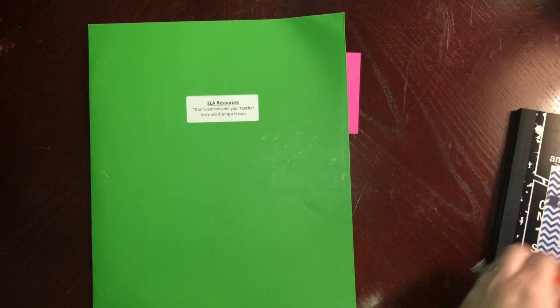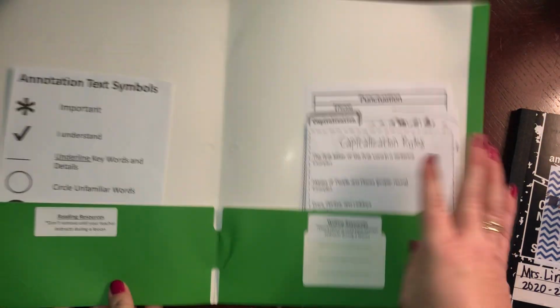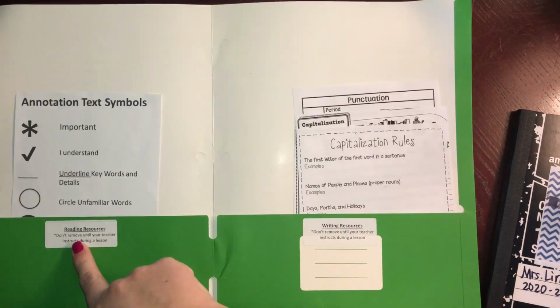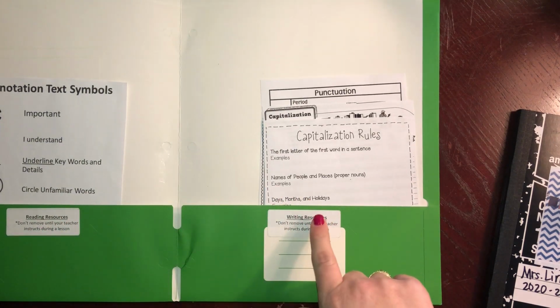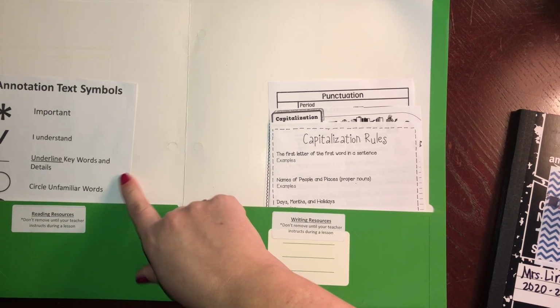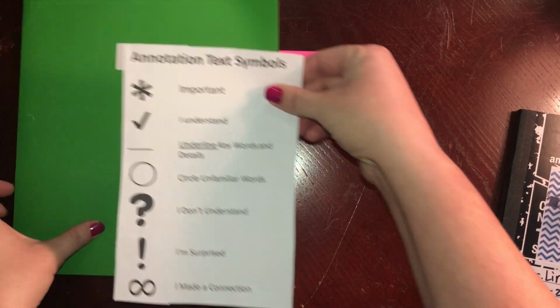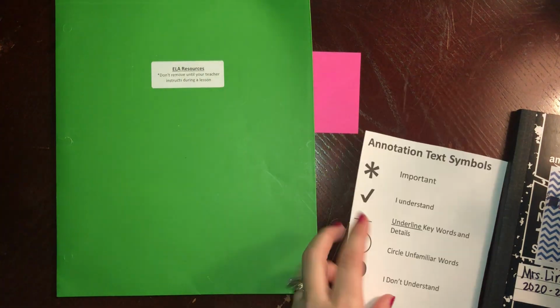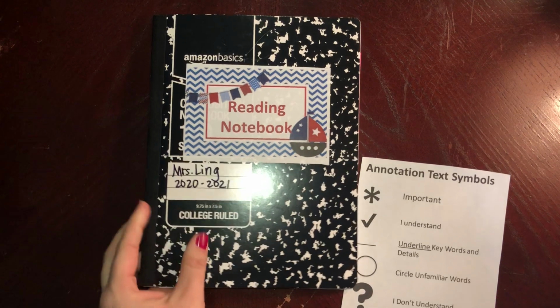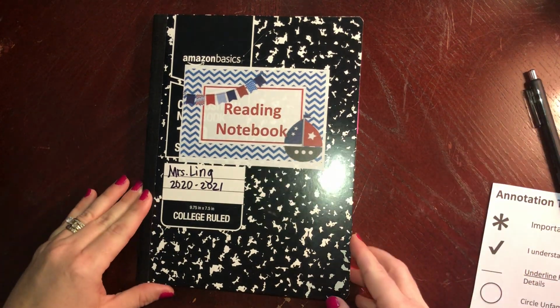So from your green folder, make sure that you've taken out all of your teach pages that should be reading and place them on the left side for reading teach pages, and all the writing teach pages on the right side. So left is our reading and the right is our writing. Today we're going to be taking out the first sheet that says annotation text symbols. We are continuing on with our reading strategies unit. So once you have your green folder closed, make sure it's still inside of your binder and put your binder back in your basket until you need it a little bit later.